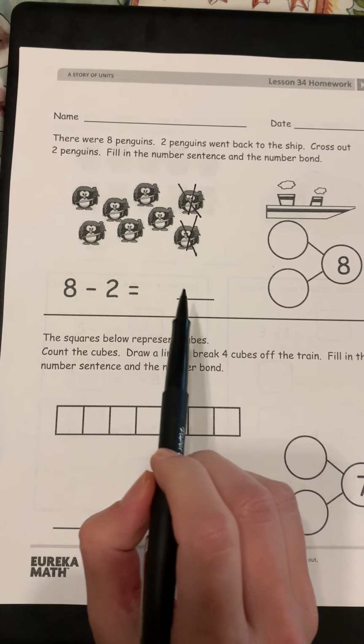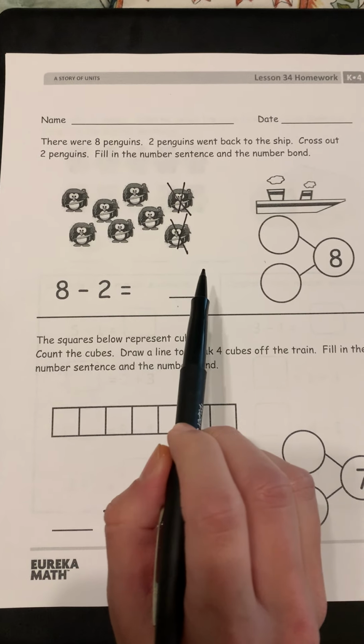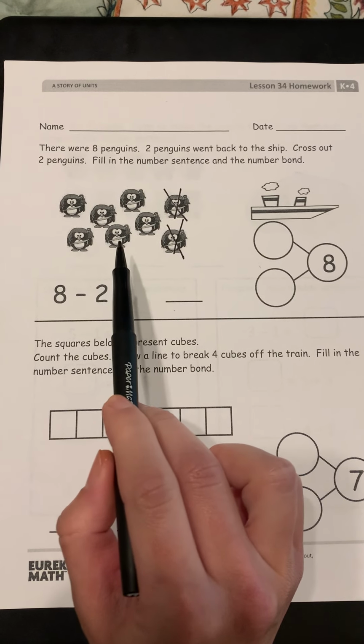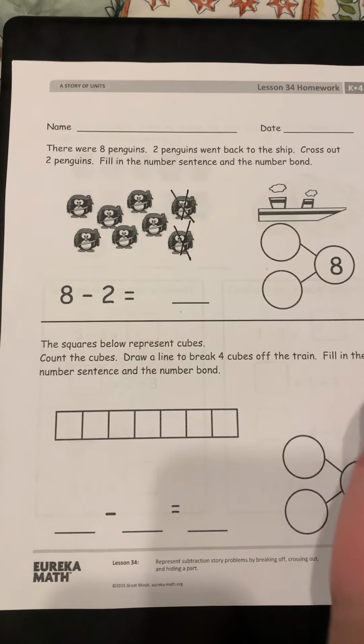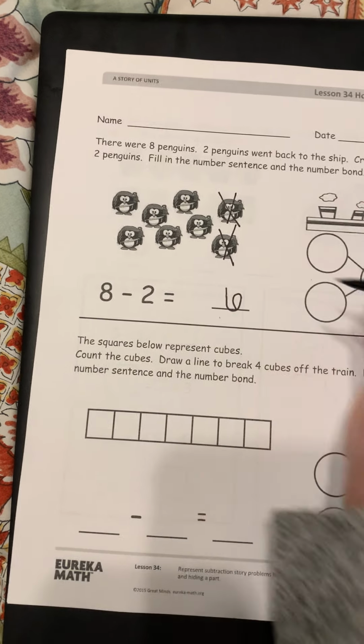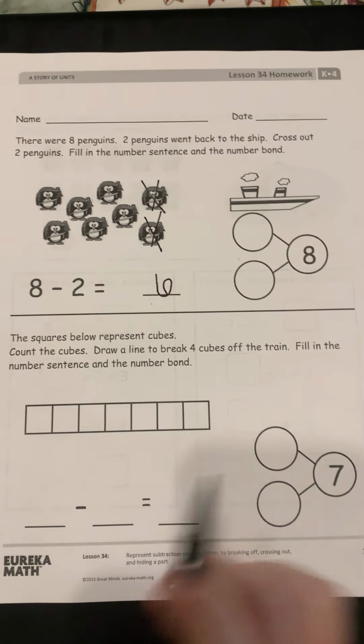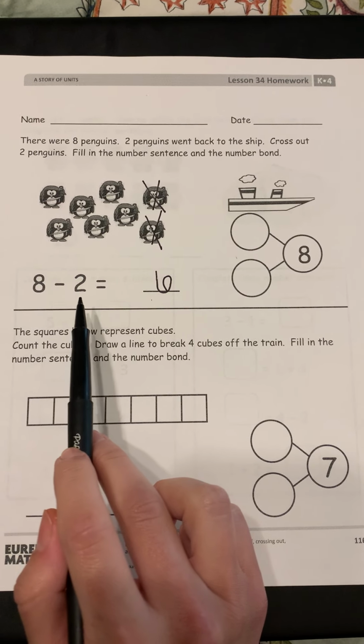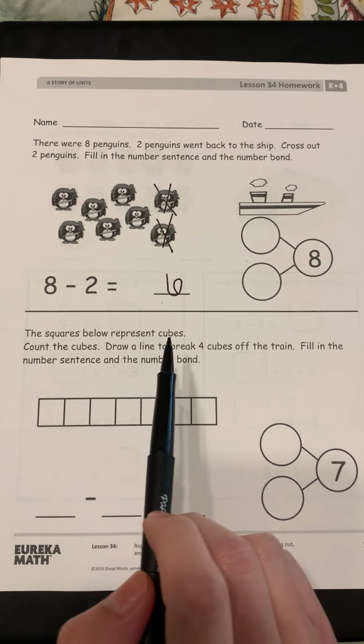We crossed out 2, and now I want to know how many are left. Let's count how many are left. 1, 2, 3, 4, 5, 6. There are 6 penguins left. Let's read the number sentence together. 8 take away 2 is 6.